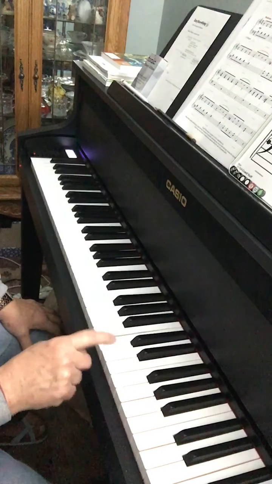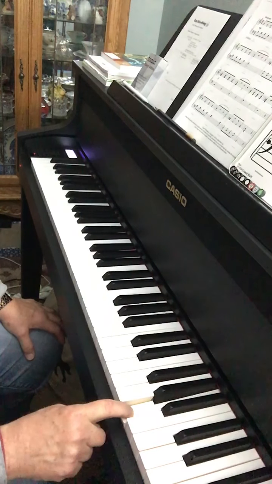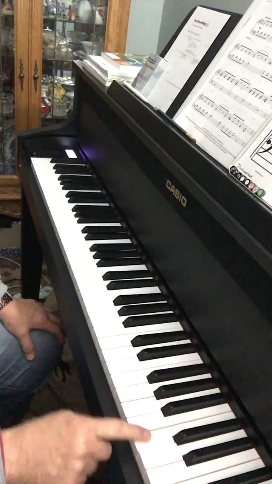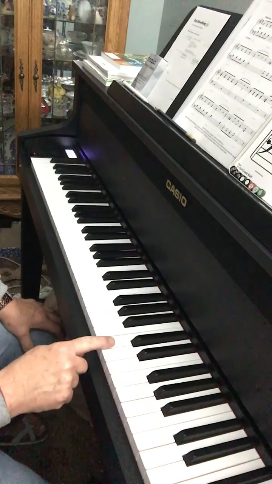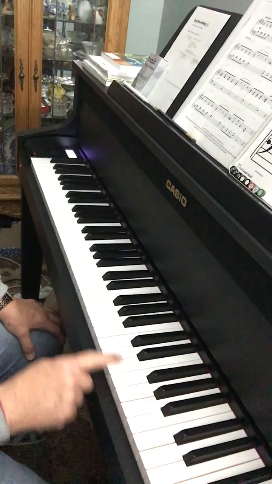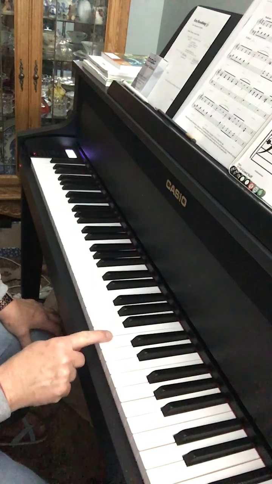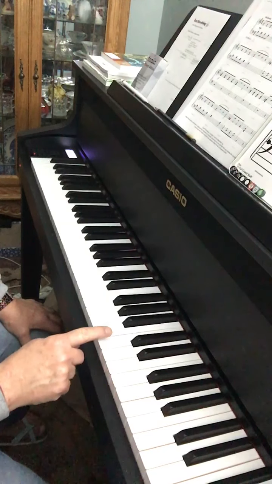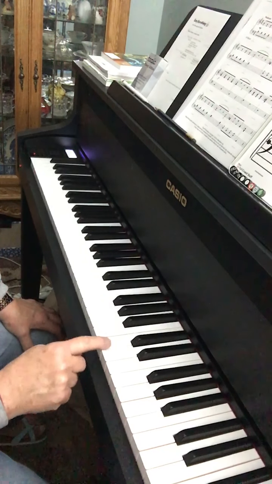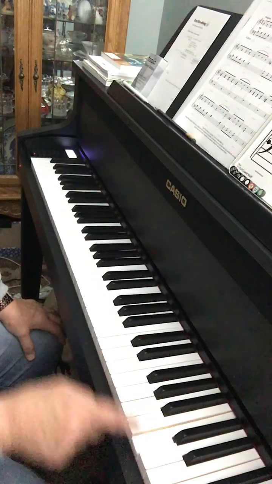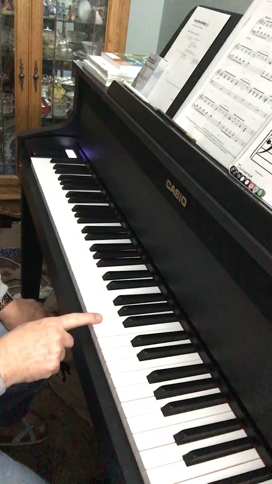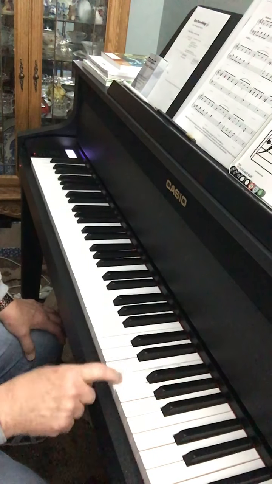A, B, C, D, E, F, G, A. That's a natural minor scale because it's related to C major and it doesn't use any notes other than what's in the C major scale. C major scale is C, D, E, F, G, A, B, C. And if you go from A to A, we had started doing this in class. A, B, C, D, E, F, G, A.